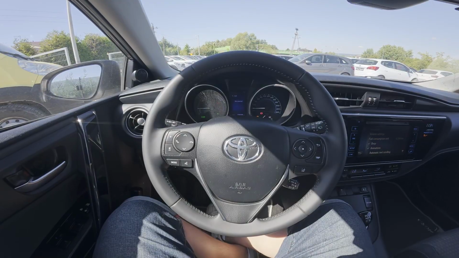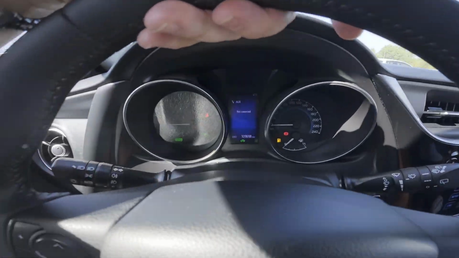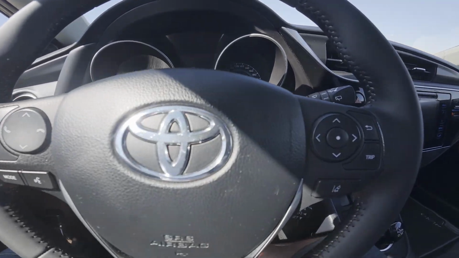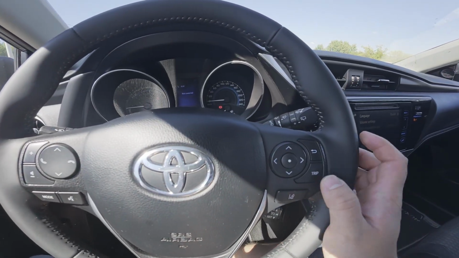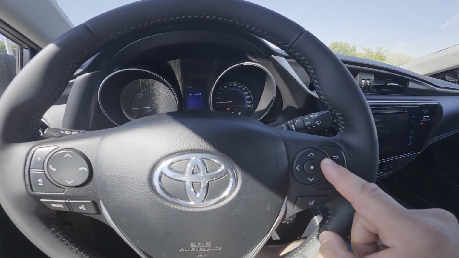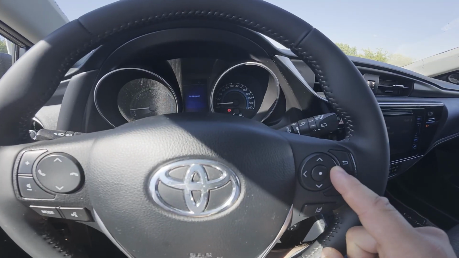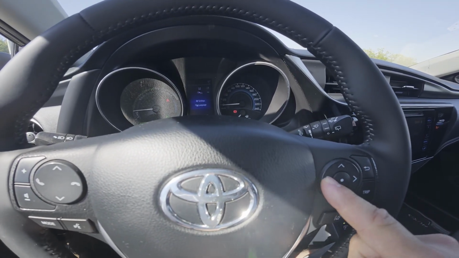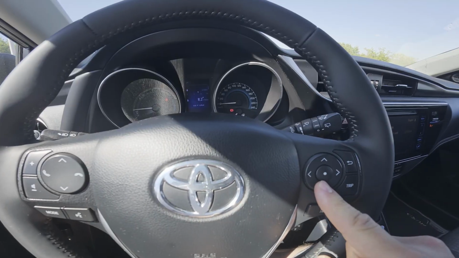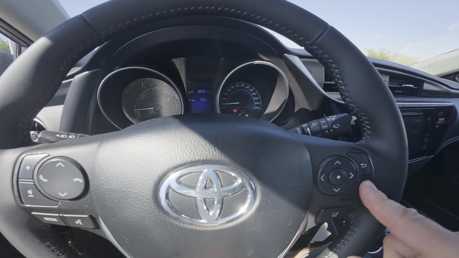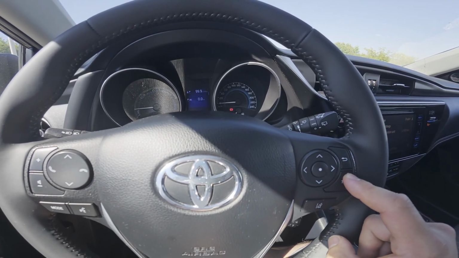In the beginning, take a look at the steering wheel. Right here on the right side, we've got the panel thanks to which we can navigate through the instrument cluster. Use arrows right and left to switch the instrument cluster menu. Use top and bottom to navigate through the current menu. Use trip button to switch between trip A, trip B and odometer.